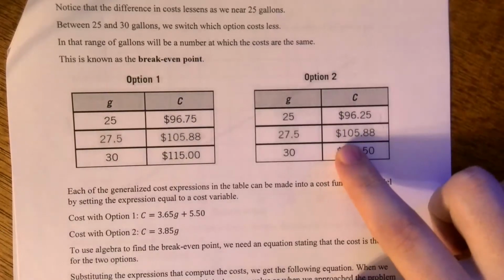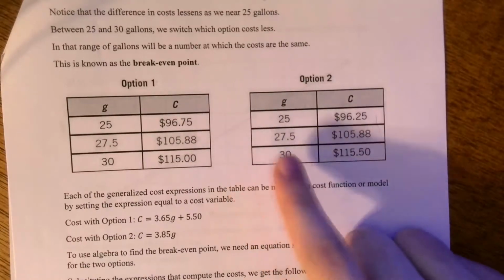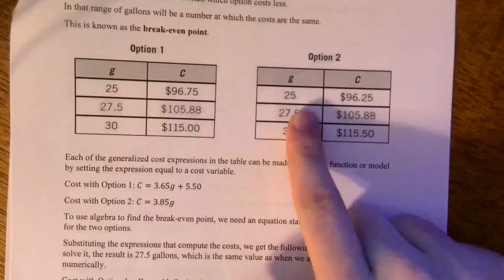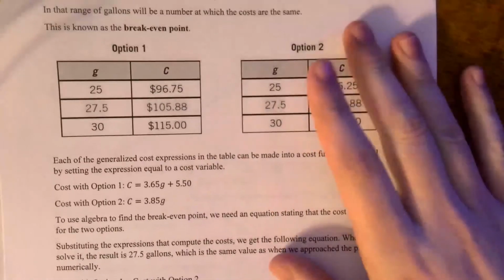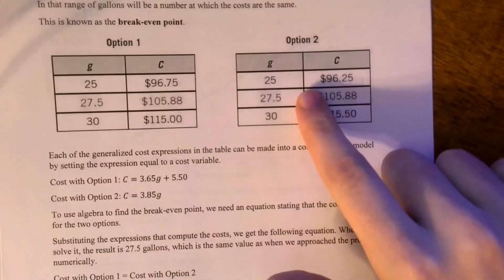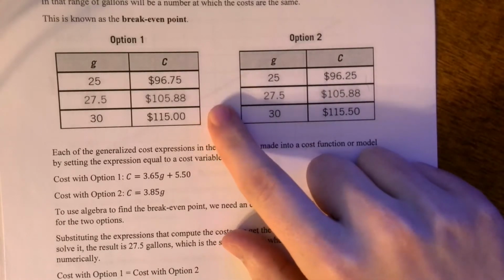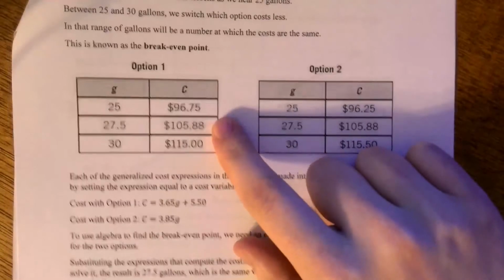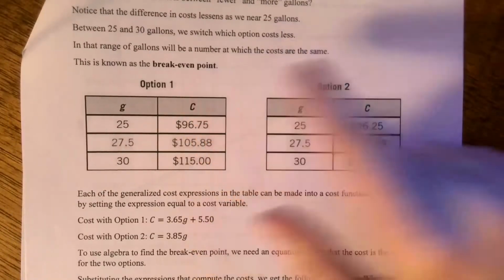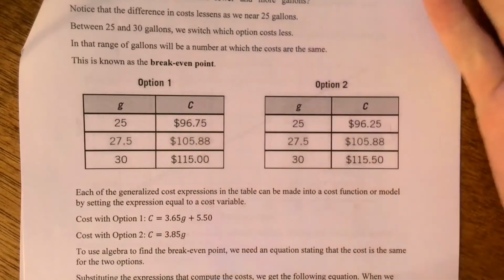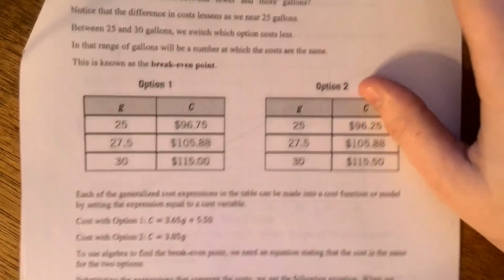But I want to know, is either one better? Like, is option 1 better than option 2 at 27.5 gallons? Well, they're the same price, but you're getting more with option 1, right? You're also getting a car wash. So I would say option 1 is better at the break-even point than option 2 because you're getting that extra car wash. Okay. All right.